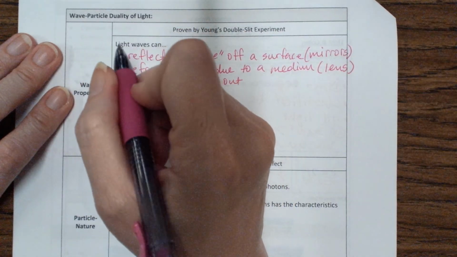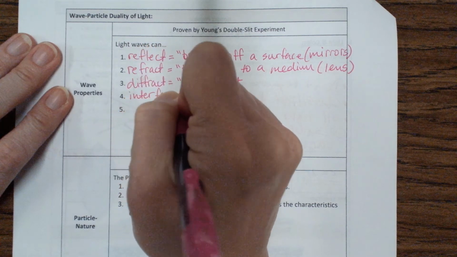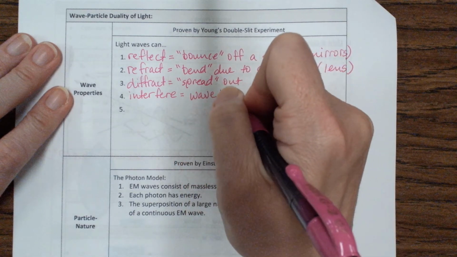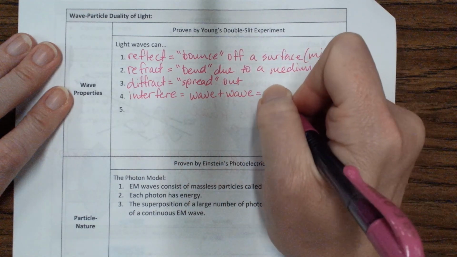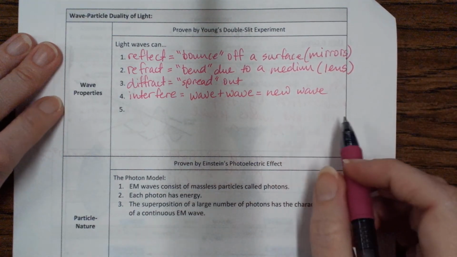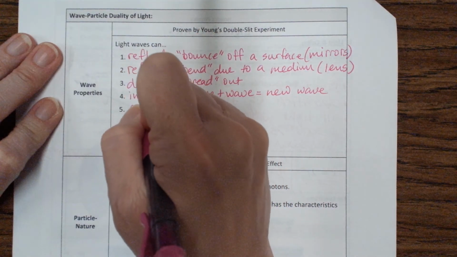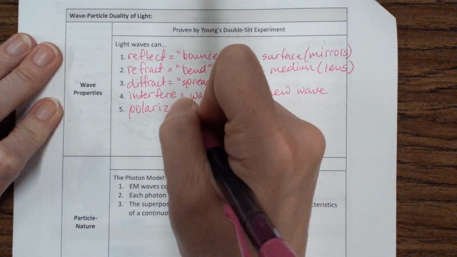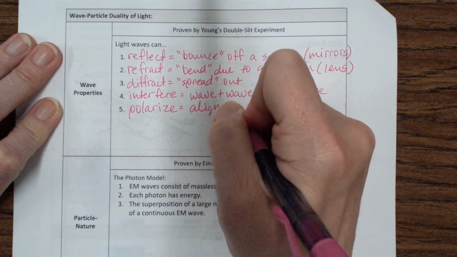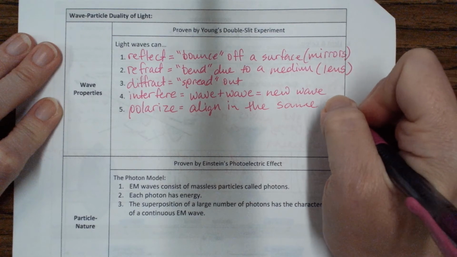They can interfere. And you remember what that means. That's when you have a wave plus another wave and you get a new wave. Sometimes it's destructive, sometimes it's constructive, depends on the waves. And they can polarize. So this is a new term for you, polarize, which means that they can align in the same direction.